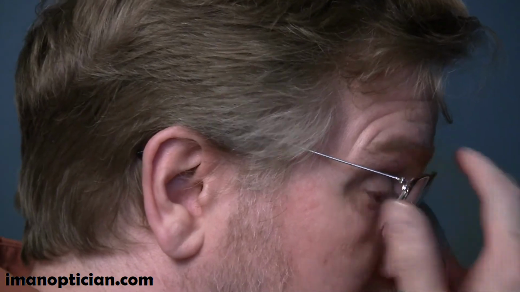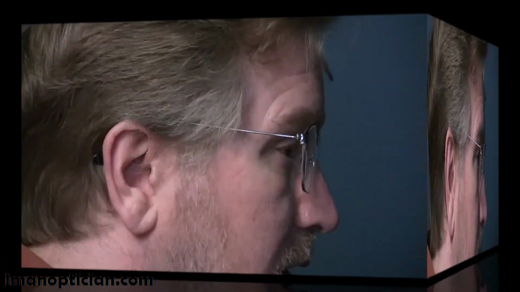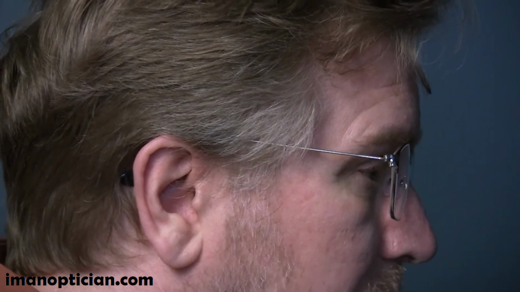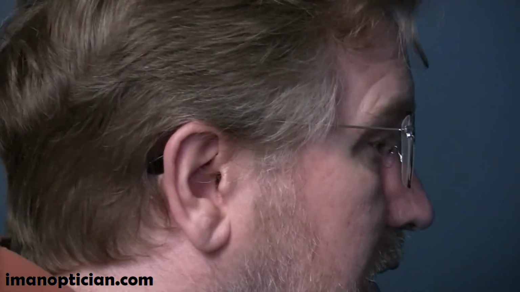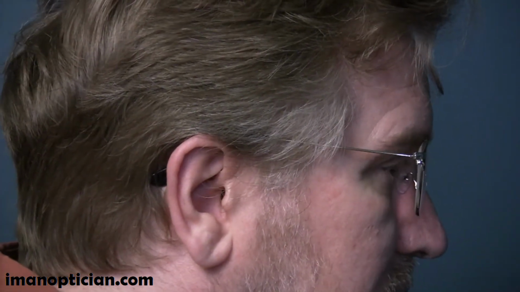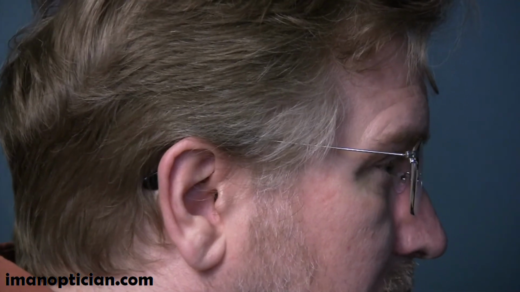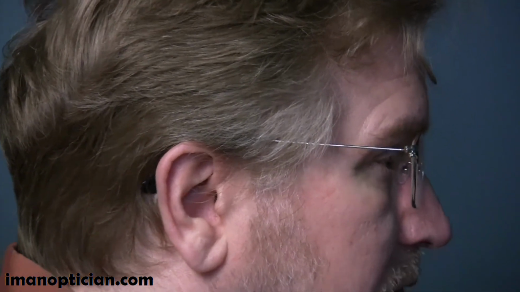By pantoscopic tilt, we mean the angle of the frames this way. They should not be out like this. This would be retroscopic tilt versus pantoscopic tilt. This would be an example of very high pantoscopic tilt. You can see it's very close to my cheeks down here and far away from my eyebrows up at the top. Here is an example of what we would call retroscopic tilt, very close at the top and very far. It's slanted out quite a bit that way. Retroscopic tilt is not something that would ever be desirable on a frame. We should always have some amount of pantoscopic tilt.